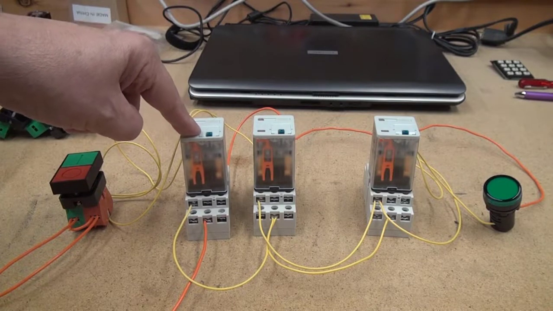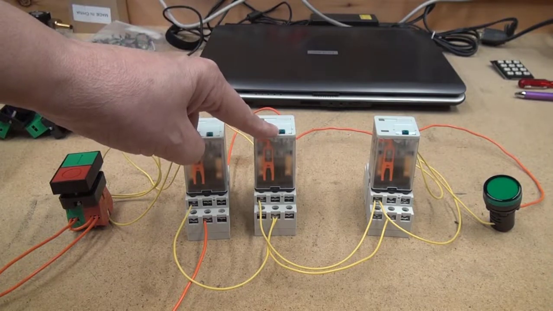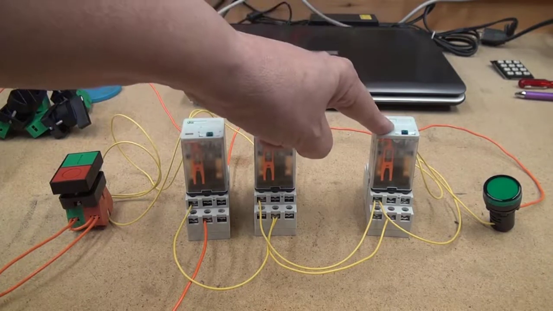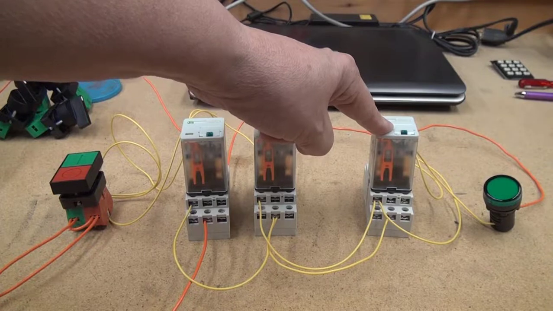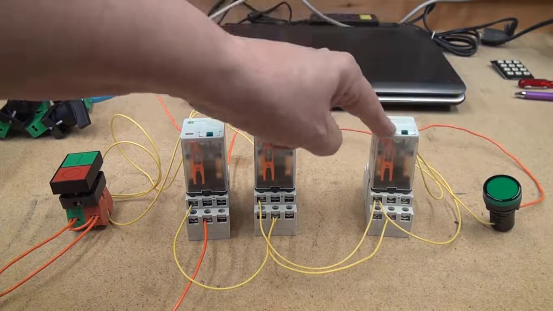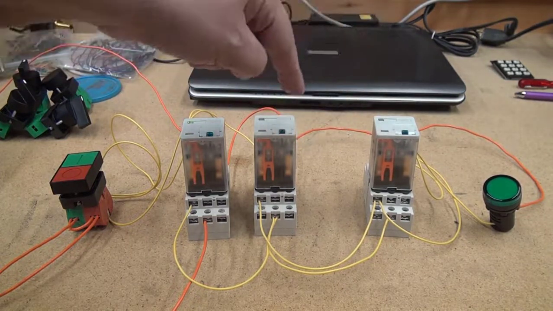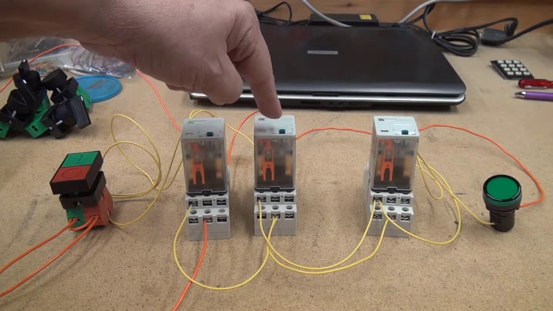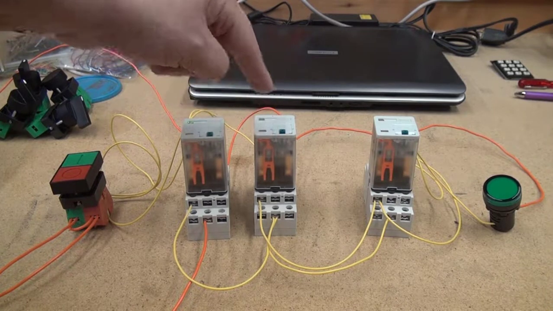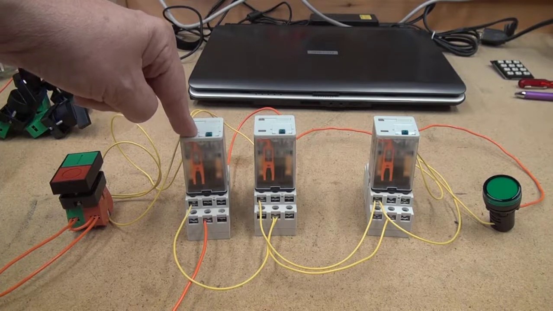So this is going to be the stop contacts. This relay is going to be the start contacts, and this relay is the output coil, which is also in parallel with this indicator lamp, such that the contacts from this relay will seal in the contacts from this relay, and then this will open the circuit and shut everything off.